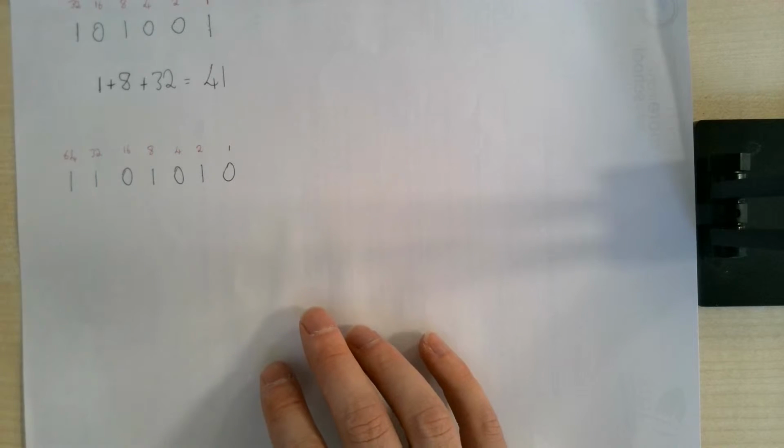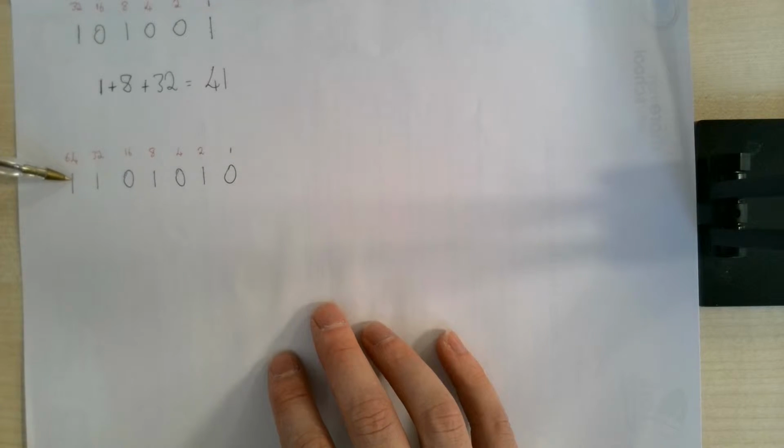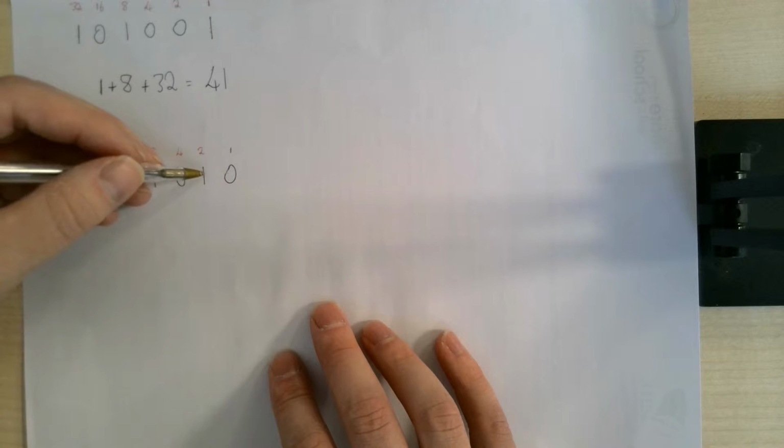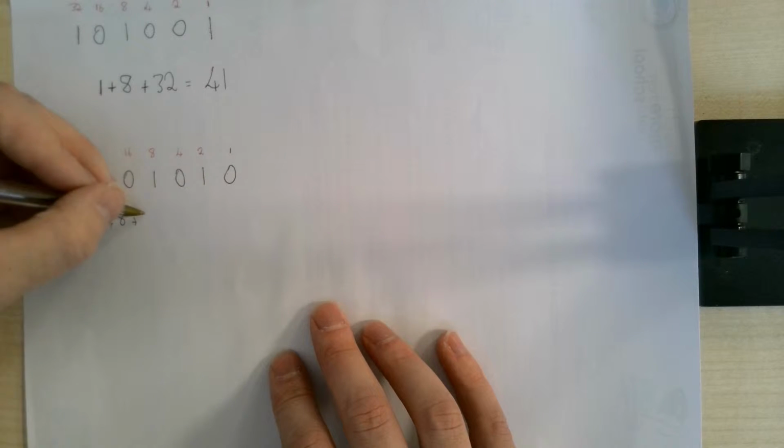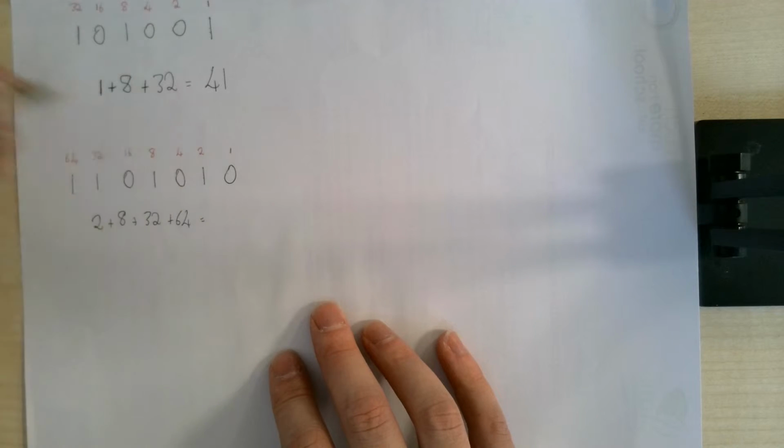Now a couple of things from this. First of all, I know that the number is going to be more than 64 because I've got a 64 and some other numbers switched on, so this will likely be somewhere around 100, I'm guessing. We don't have a 1, we do have a 2. So write it down and add on an 8. Don't have a 16, but we do have 32, and the 64 is switched on as well. So in denary, this number is 96, 98, 106 in denary.